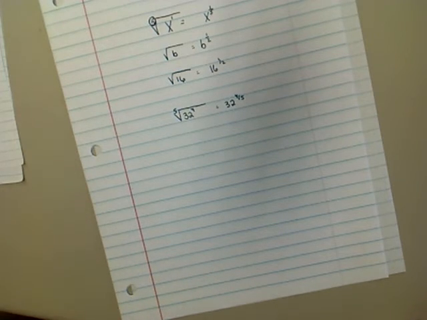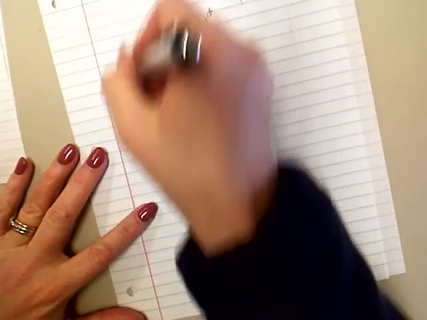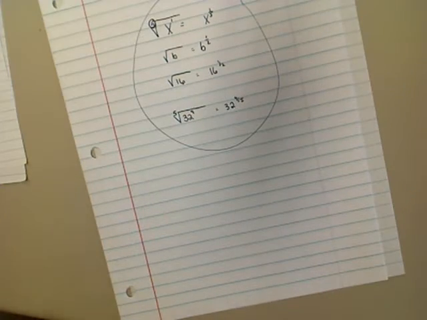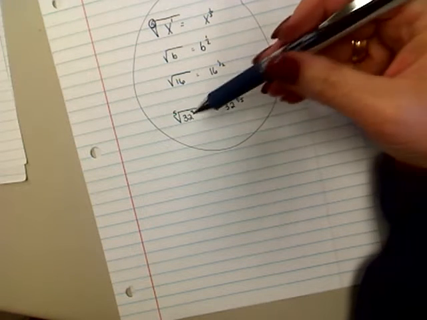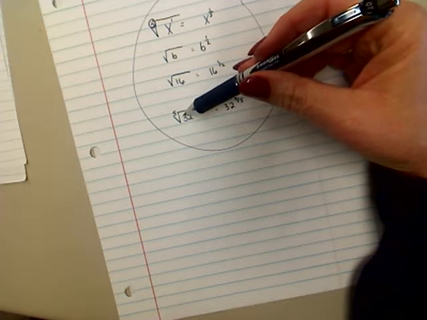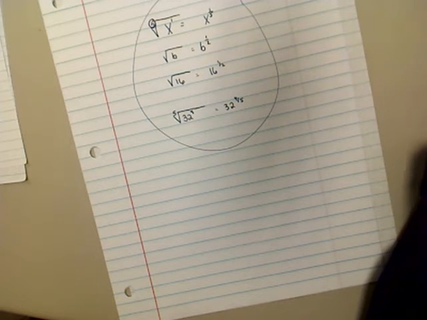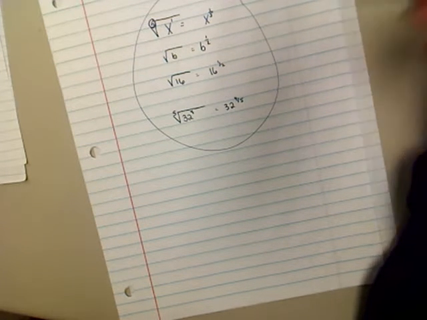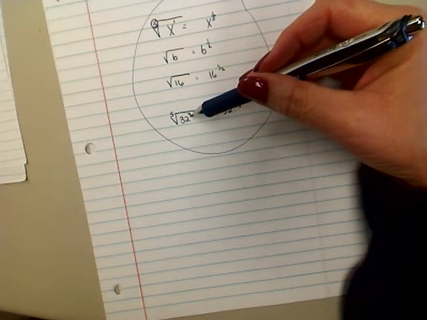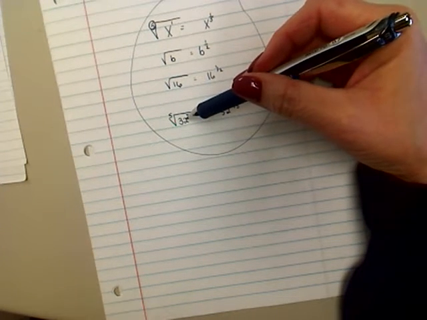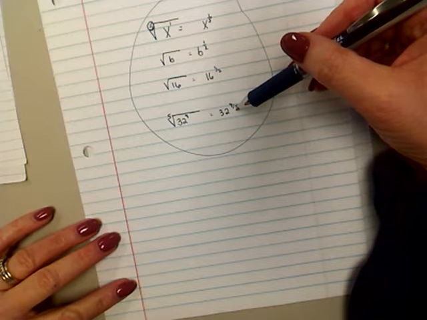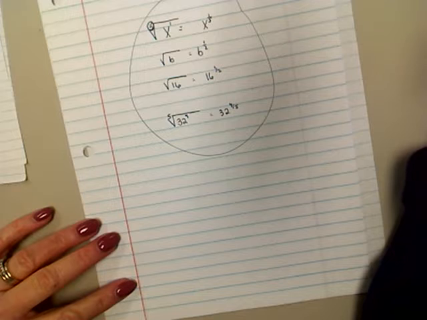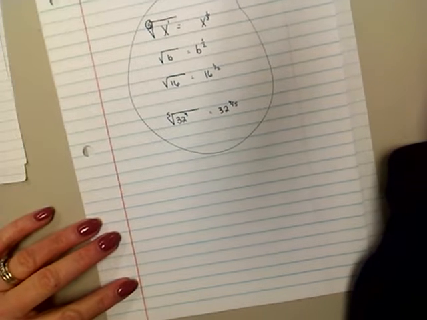Now the reason I want you to be able to do this part right here is soon we're going to be evaluating radicals. And even this one, you might not know what that's asking you for. You might not understand what I'm asking you to tell me, but I can tell you this. If you take this and put it in your calculator, 32 to the 4/5 power, I think you should get 16.